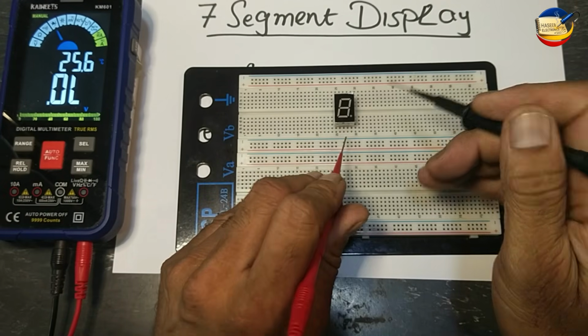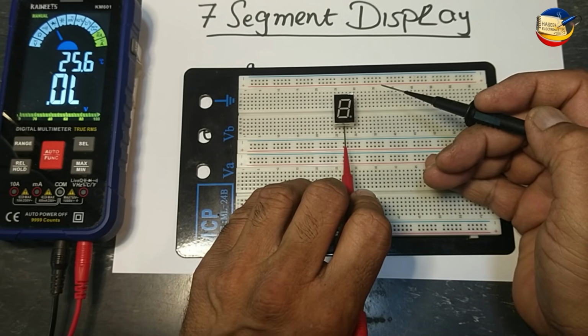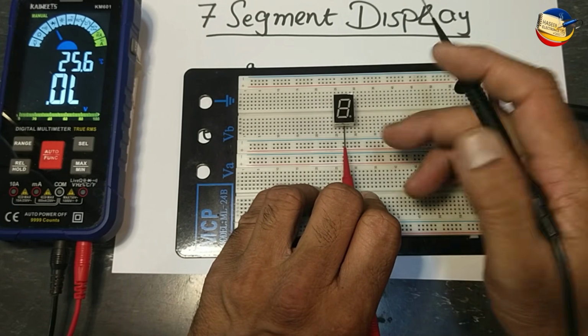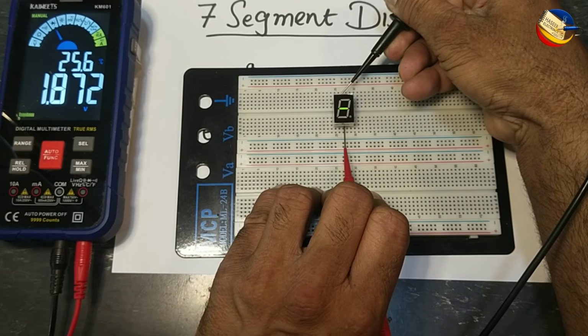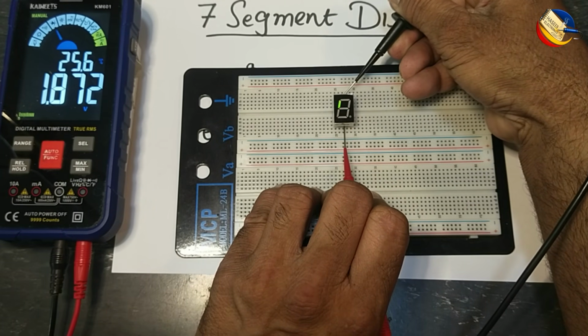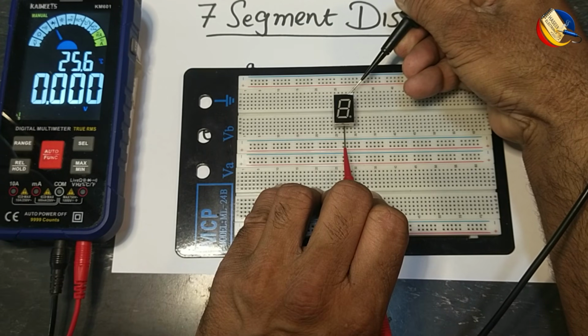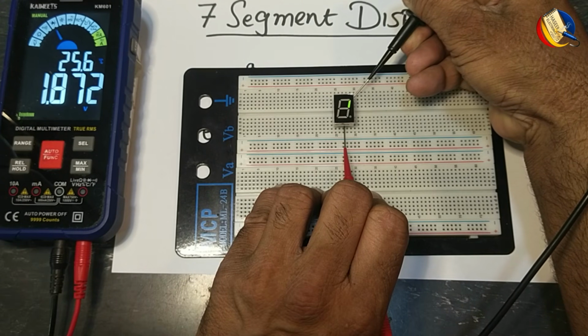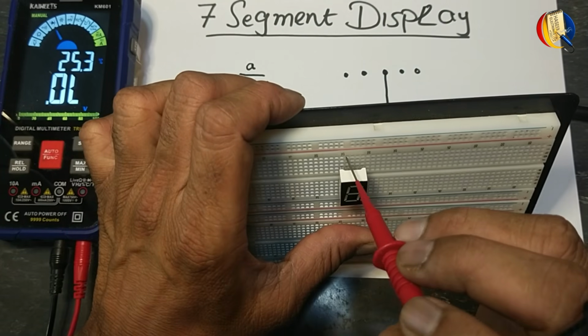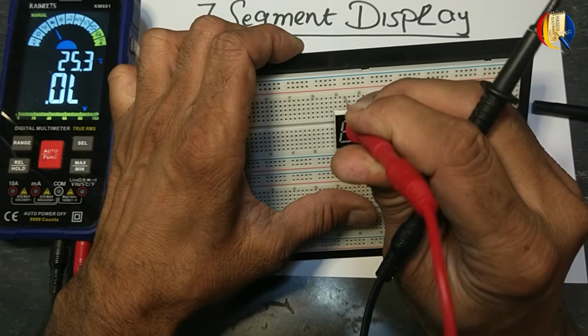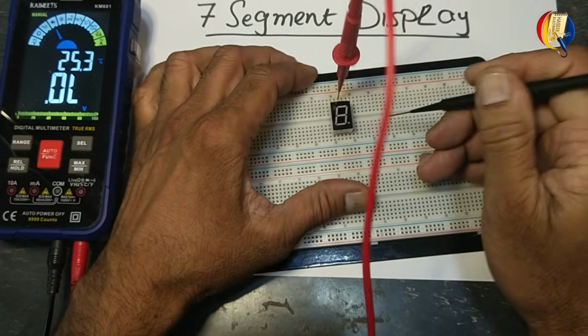We will place red lead as a common because when we are testing, it is giving one LED segment on, second on, common, third, fourth. So red lead is common. 1, 2, 3. This is common.